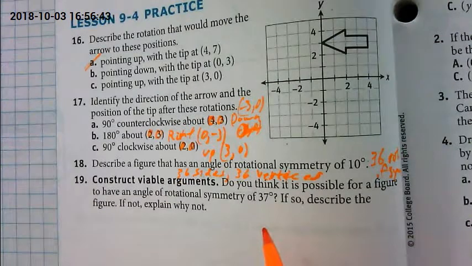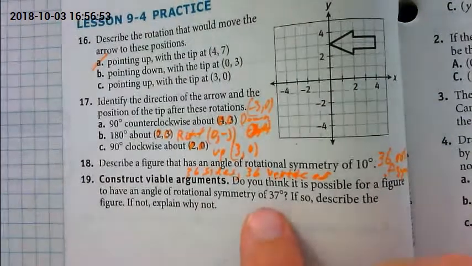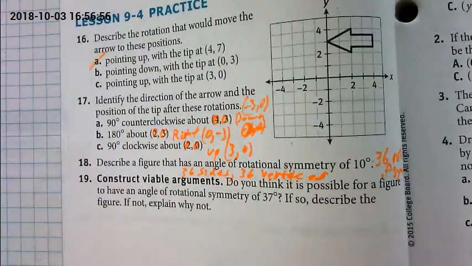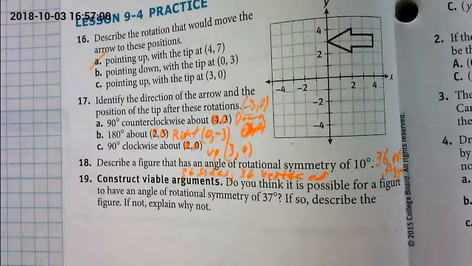If I take that number and divide it from 360, it has to go into it evenly. If it doesn't go into it evenly, it doesn't work, because you can't have a part of a side, right? So if I took 37 and divided 360 by 37, you get like 9.7. 9.7 is not a whole number. So this can't work, because you can't have 9.7 sides to a polygon, right?